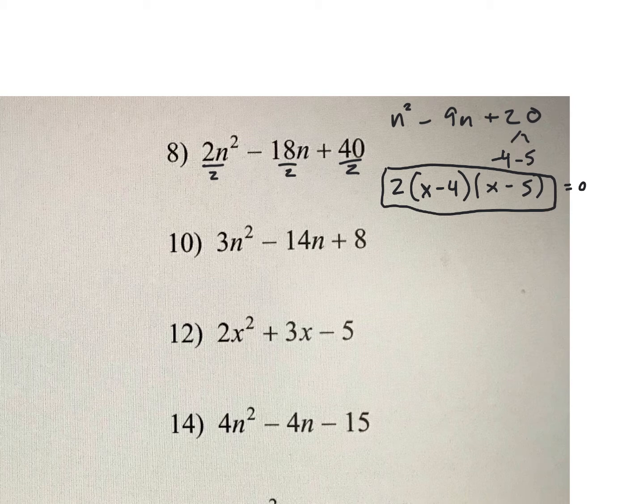For number 10, it's a little bit different because we can't divide everything by 3. So what we have to do here is multiply our first term and our last term. So 3 times 8 would be 24. Then we need to ask ourselves, what are 2 factors of 24 that add to negative 14? So that would be 2 and 12, and they're both negative.